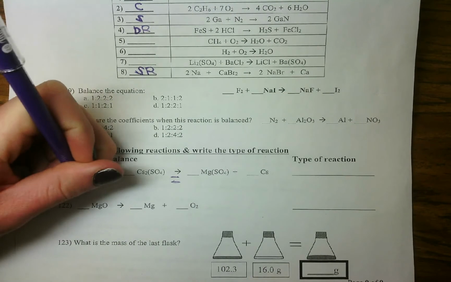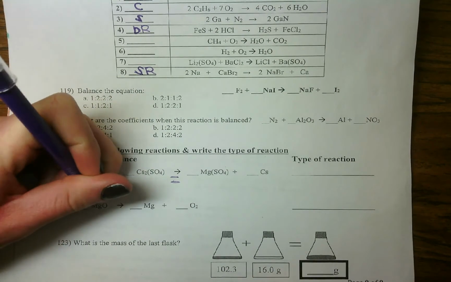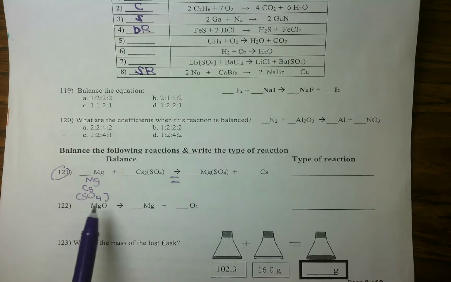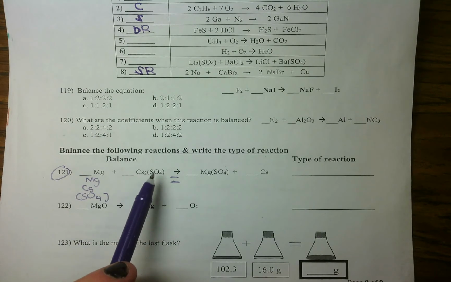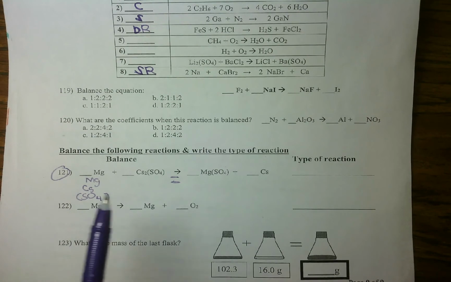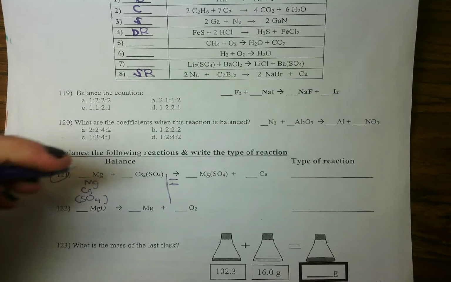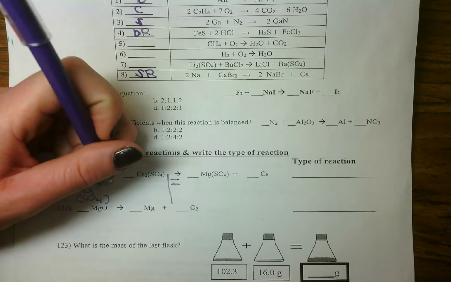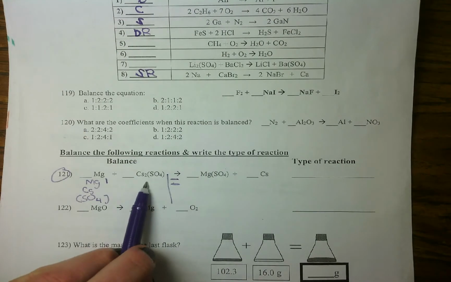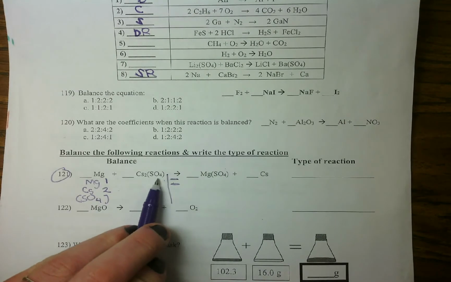So, and guess what? Don't break apart your polyatomic ions. I don't need to separately balance sulfur and oxygen. I can just treat it like a single unit. So I'm going to just count what I have on the left and what I have on the right. On the left side, I've got 1 Mg. I've got 2 cesiums. And I have 1 SO4.